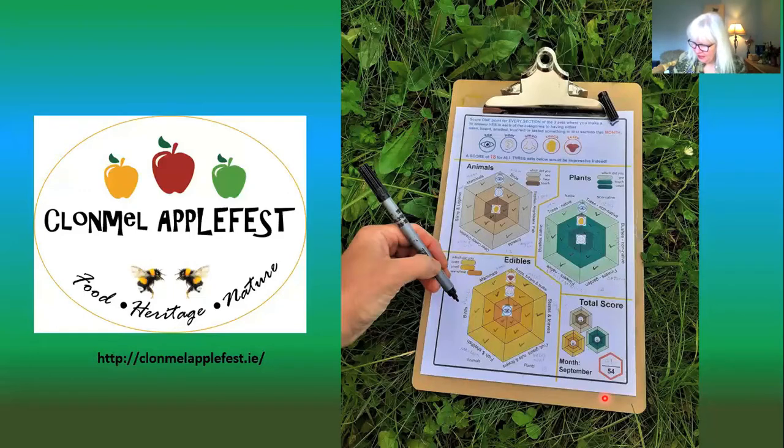Okay, that gives us the introduction to our biodiversity game. I hope that you all go out and try it out. And you can let us know at Clonmel Apple Festival on email or our website or our Twitter or Facebook sites how you get on with the game. We'd love to know how you get on.